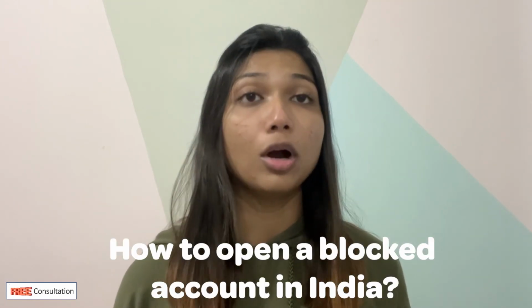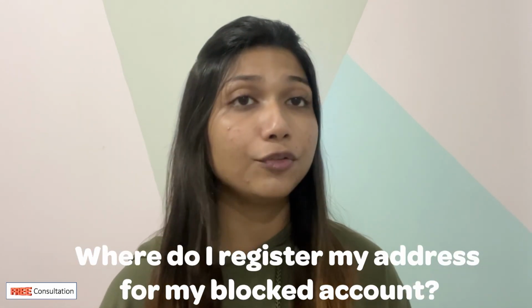How to open a blocked account in India? The process is the same in any country you apply from. Where do I register my address for my blocked account? You can register your residence in Germany at the residence registration office. You must register your address within 2 weeks of your arrival in Germany. The bank will need it to send details of your blocked account once you arrive in Germany.